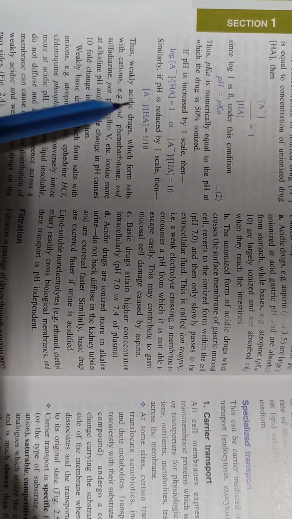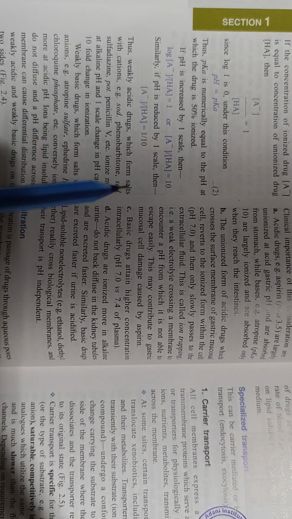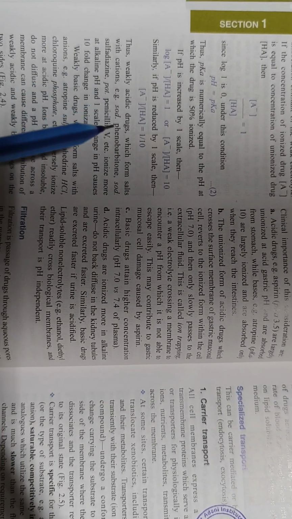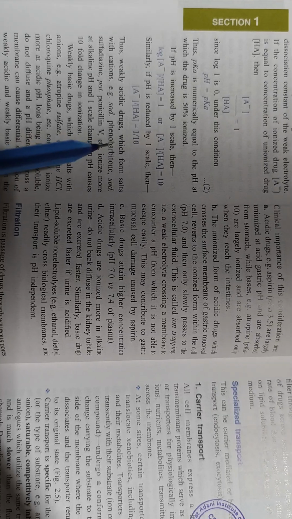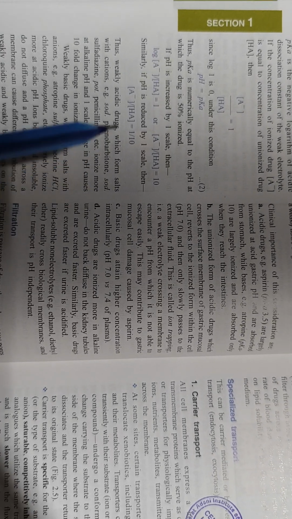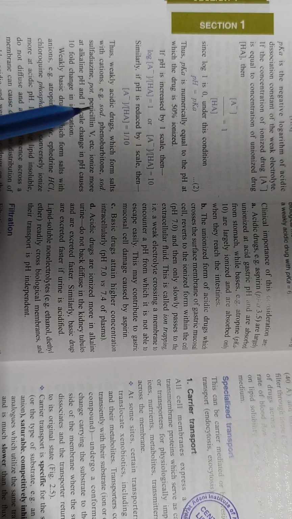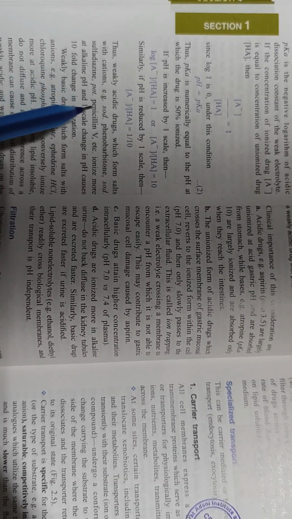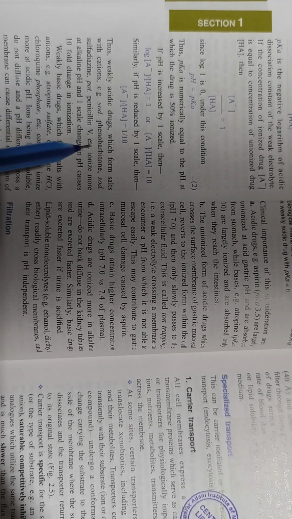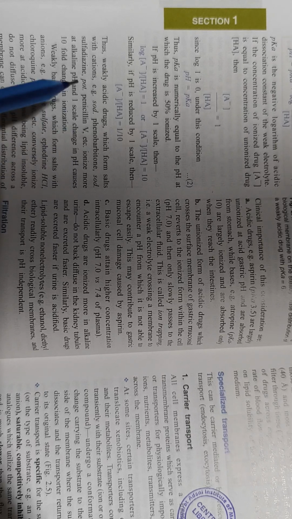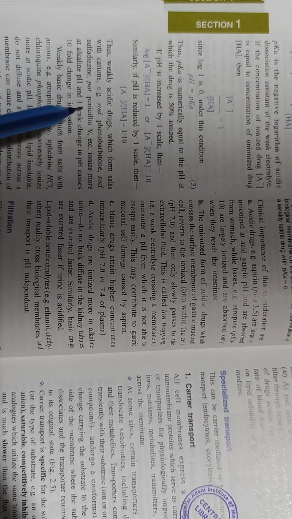Thus, weakly acidic drugs which form salts with cations, for example sodium phenobarbitone, sodium sulfadiazine, potassium penicillin G, etc., ionize more at alkaline pH.